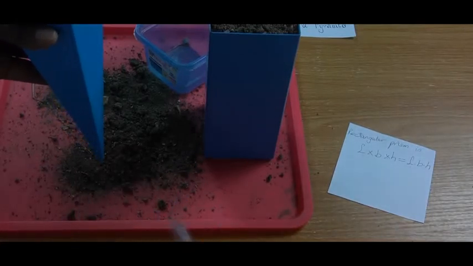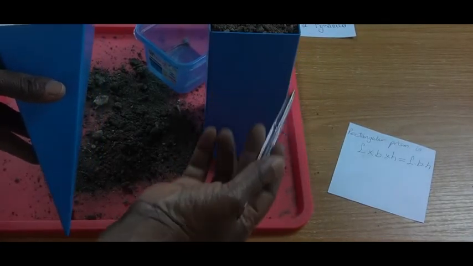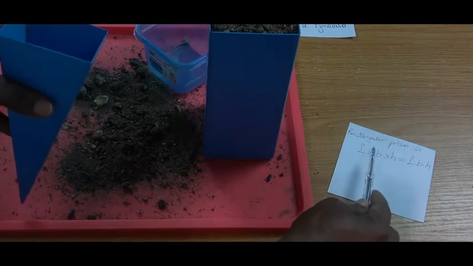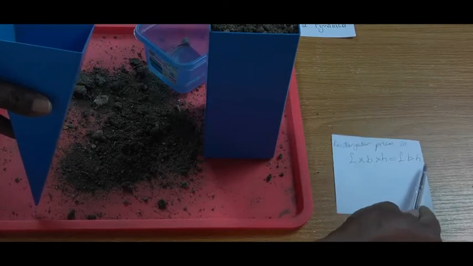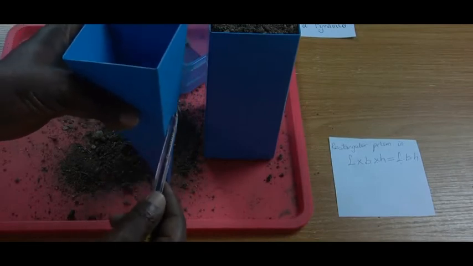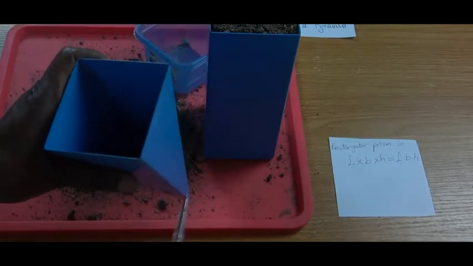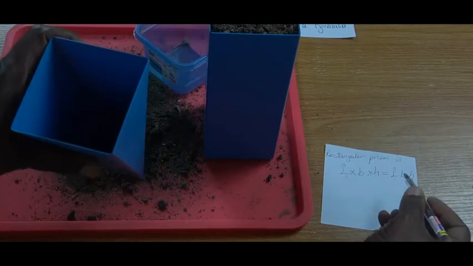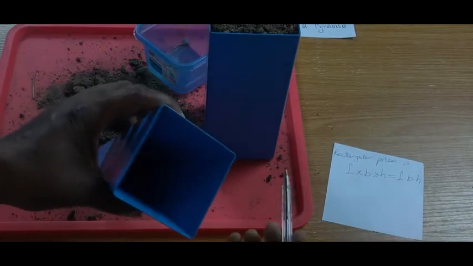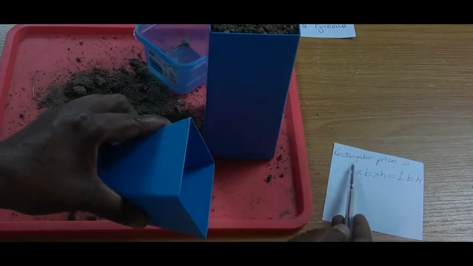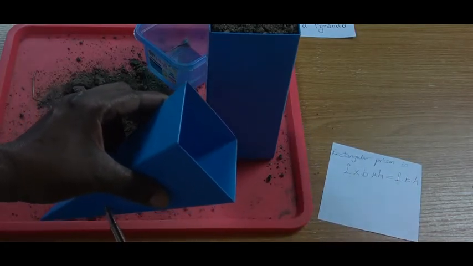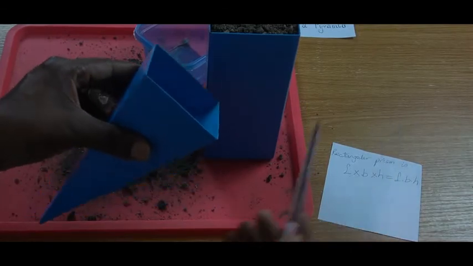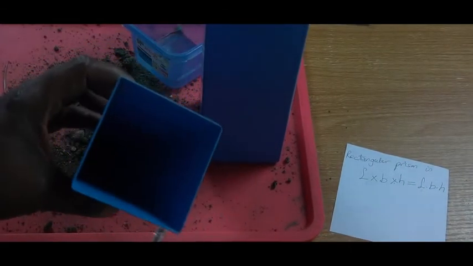Okay. So we already know how to calculate the volume of the prism, right? We say it's length times breadth times height. So if we want to get the volume of this pyramid, we have to divide the volume of the rectangular prism by 3 to get the volume of the square-based pyramid.